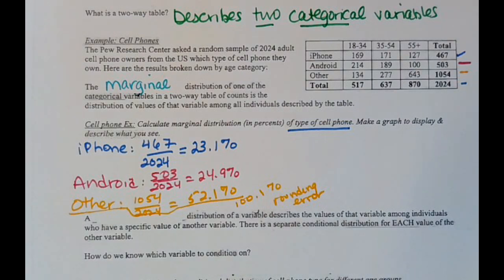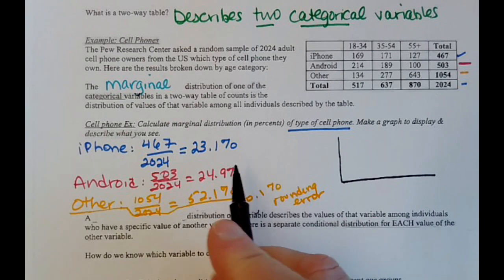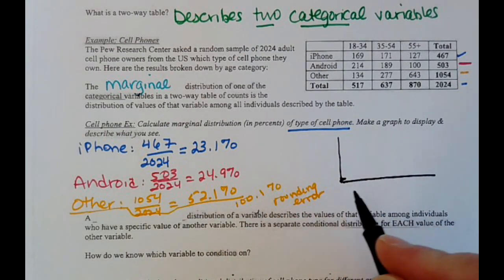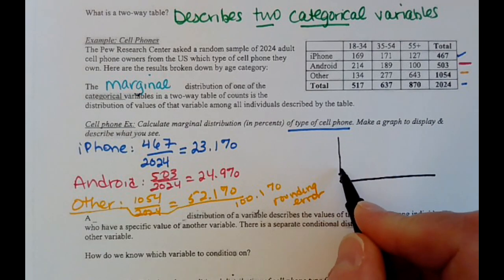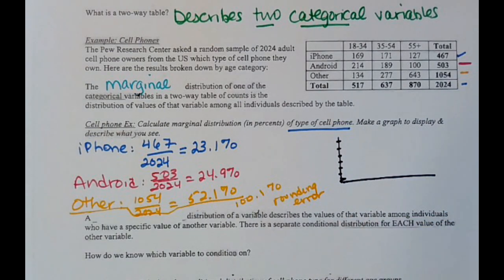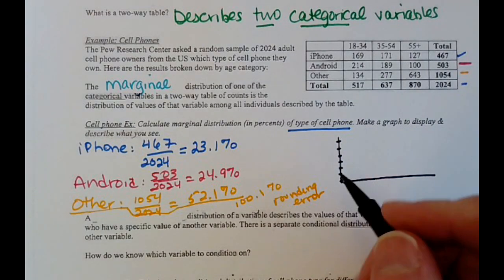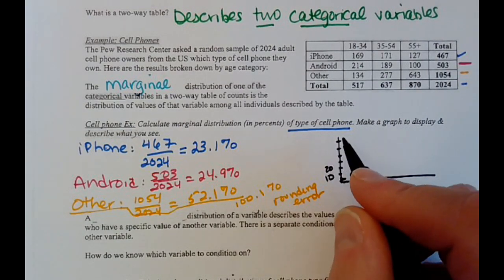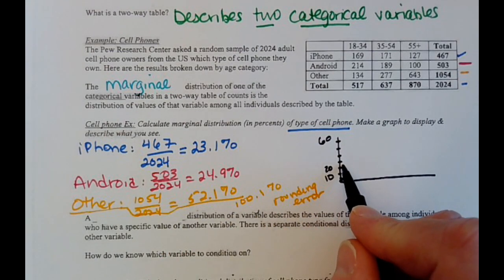Then they ask for a bar graph. When you make your bar graph, you want to make sure that your bars are the same width. I'm going to start at 20%, make a little squiggle mark, and start at 10%. So 10, 20, 30, 40, 50, 60. I'm using the percentages rather than the counts. The iPhone is at 23.1, so we're about right here.